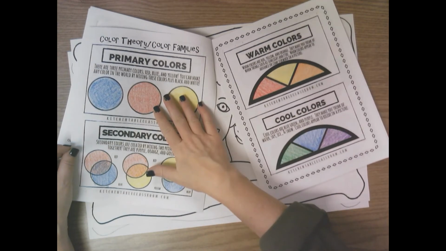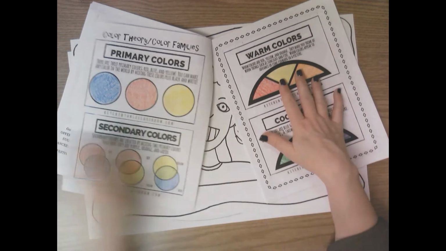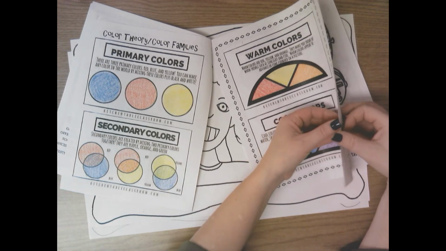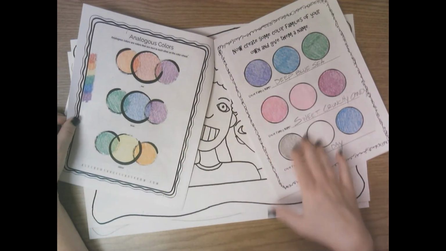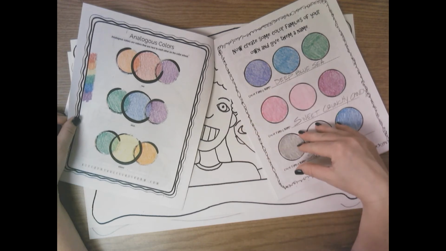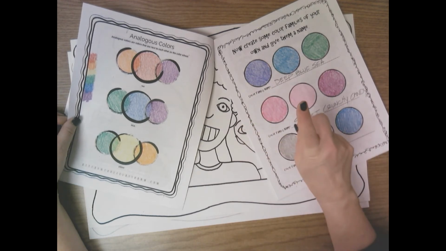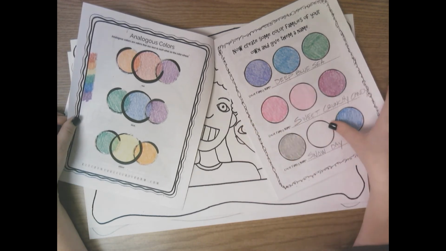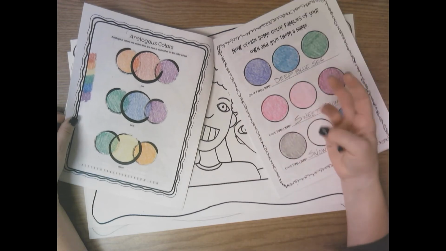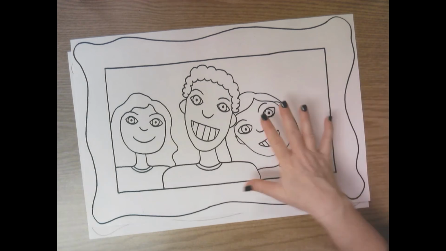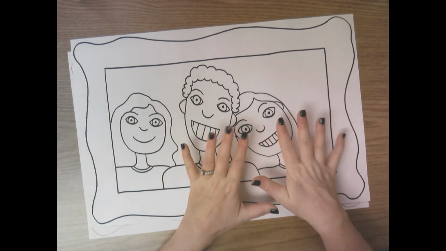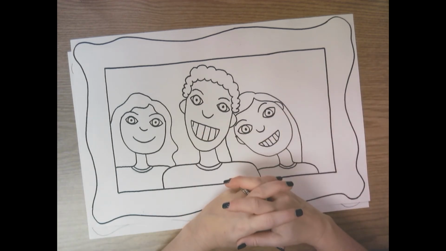You might choose primary colors or the secondary colors, warm or cool colors. You might choose analogous colors, or maybe you want to choose one of the color families you made up, but you're going to choose one color family. So that's going to limit the colors that you can use. It's going to limit it to 3 colors to use. So you need to decide how you want to use those 3 colors in your picture.